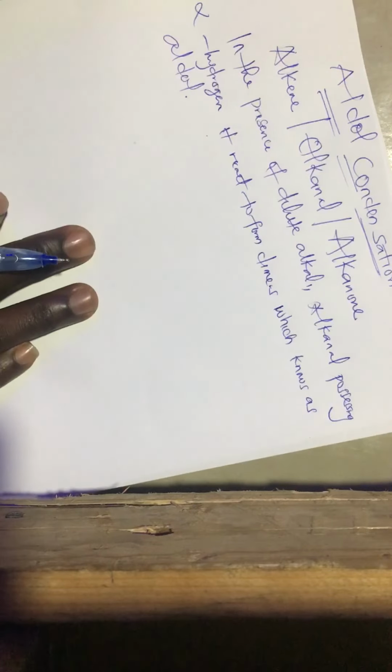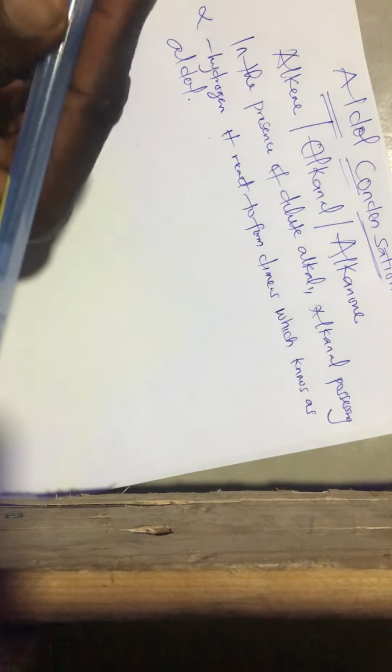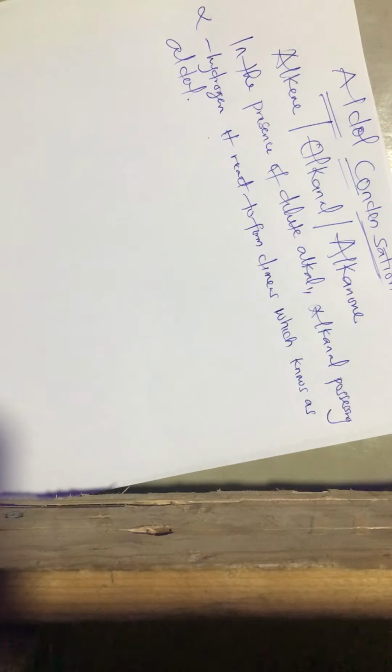aldol. One thing you should know is that it is not called aldol just because they are aldol, rather because we can have two possible products.